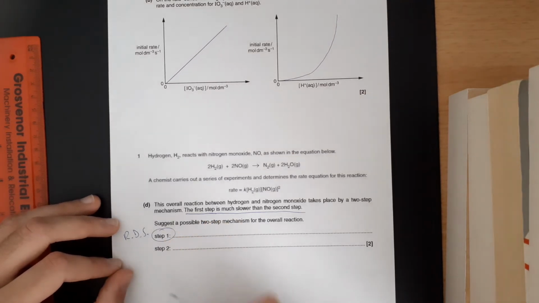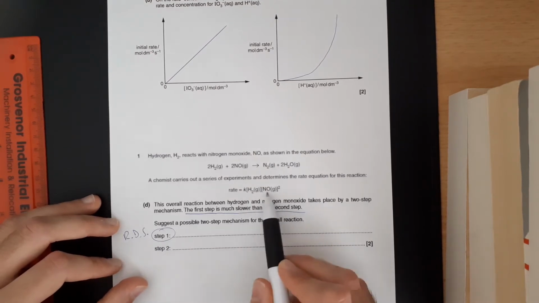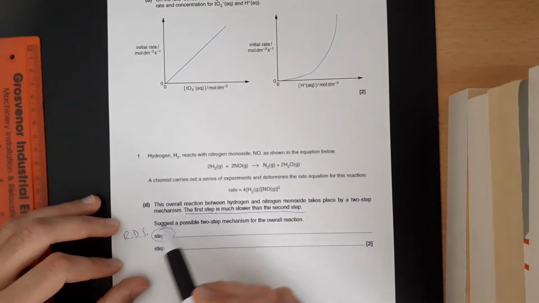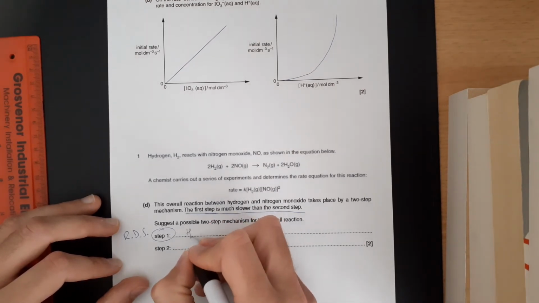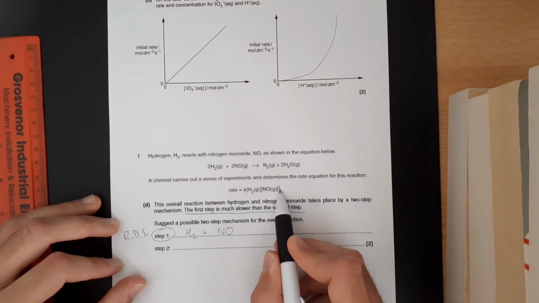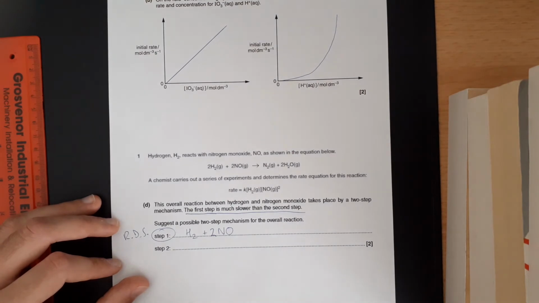Well, how is that useful then? If you remember from the previous video, there is a link between the rate determining step and the rate equation. Whatever is in the rate equation is in the rate equation because it affects the rate. That's what it's telling us. And so if it affects the rate, it must be in the rate determining step. So the rate determining step must start with H2 and NO because that's what's in the rate equation. But because the NO is second order, there must be 2 molecules of NO in the rate determining step. H2 is first order, so there's only 1 molecule of H2.